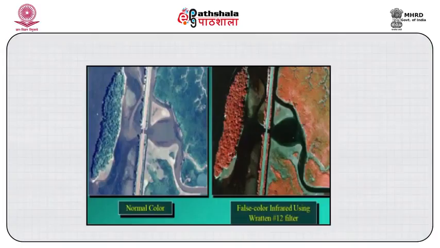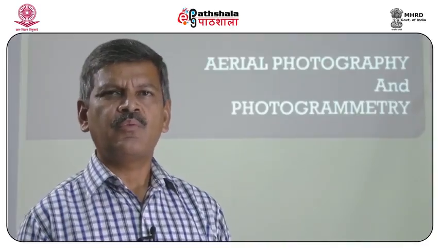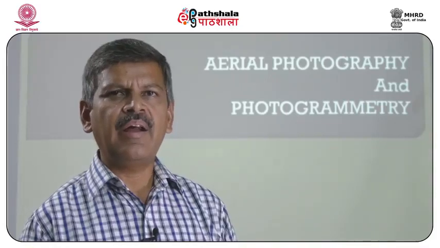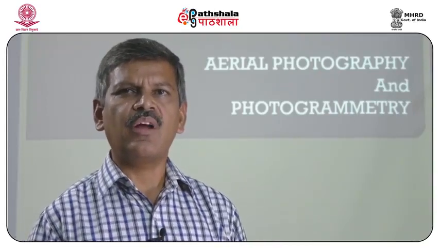The colored infrared produces aerial photographs having the color infrared concept. Multi-band photography produces photographs in different bands, for example, red band, green band and blue band. This is all about the different films used in aerial photographs.